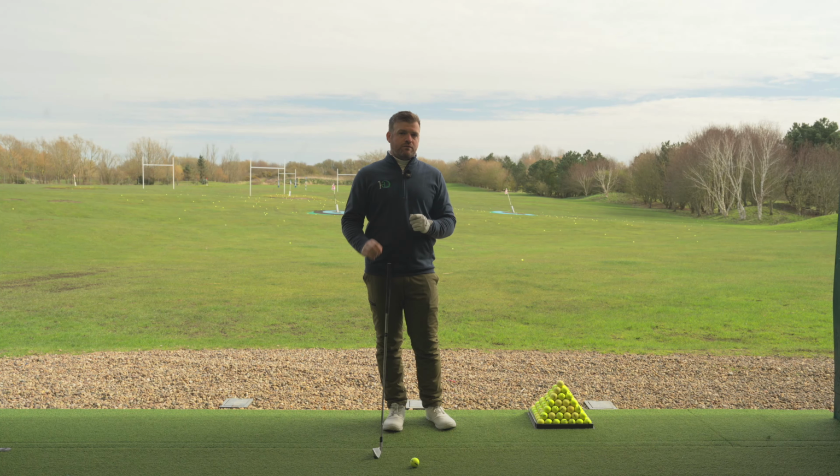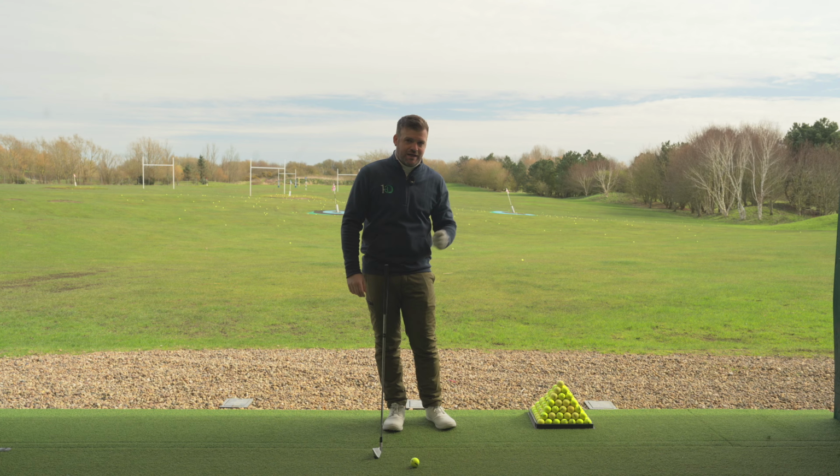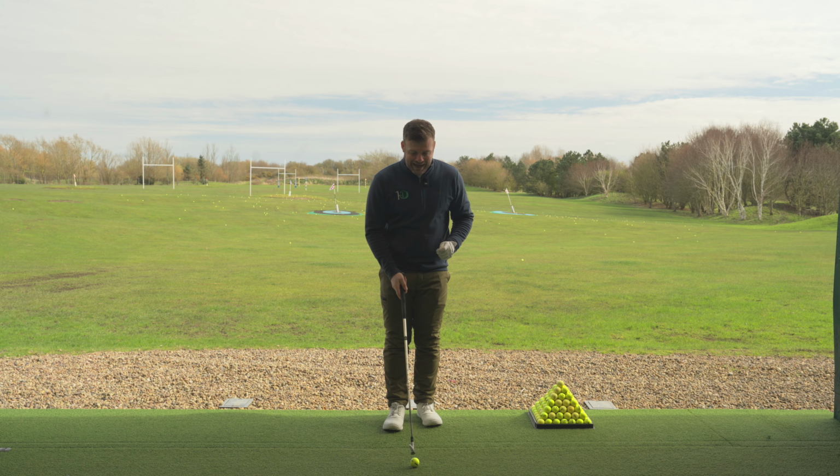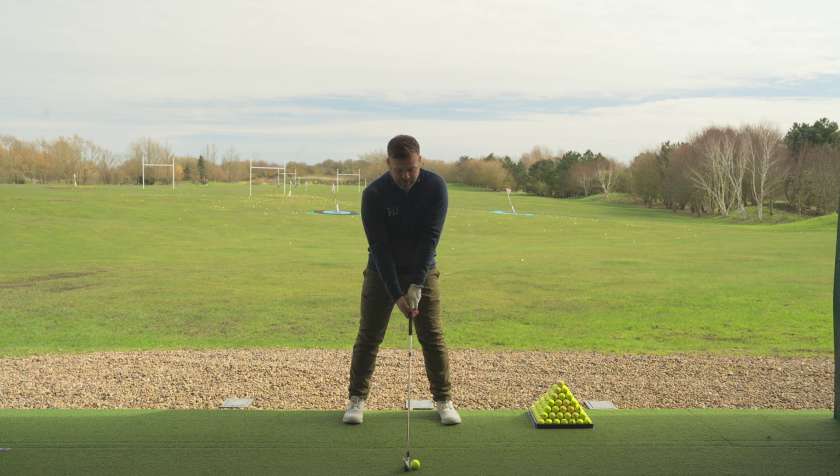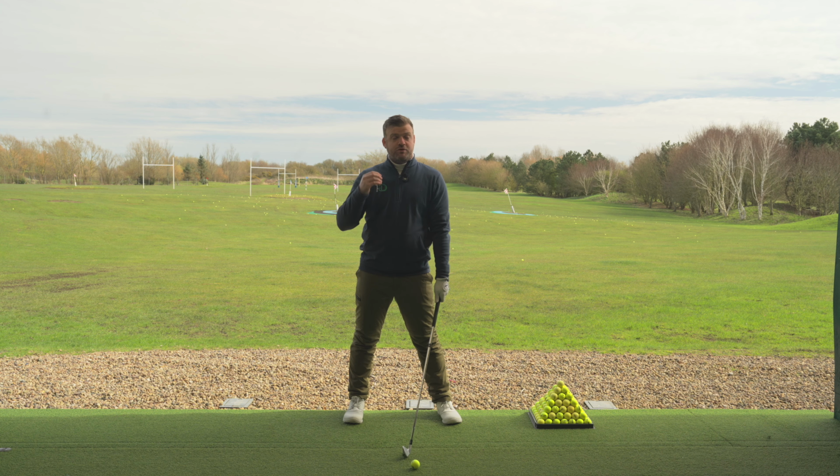Let's talk about the club face position at impact and how we can analyze it using the Clear Swing IQ technology in the Handy Golf app. So at impact, wherever that club face is pointing with an iron is going to dictate pretty much all of the start line of the golf ball.